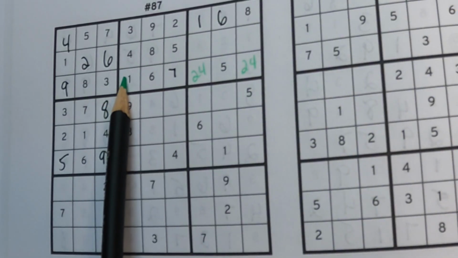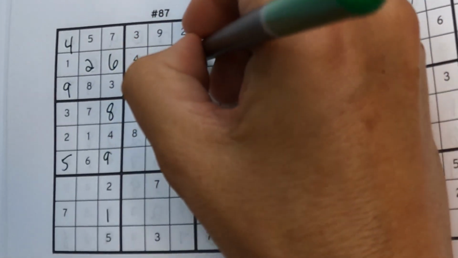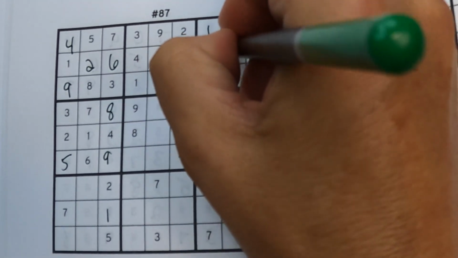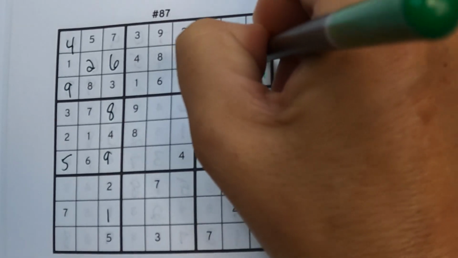For this row, we're missing 3, 7, and 9. We've got the 7 here, so 3, 9. 9 here, so 3, 7, and no help here, 3, 7, 9.